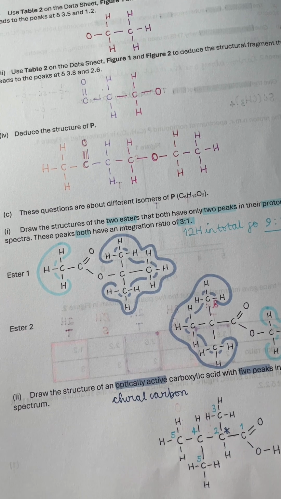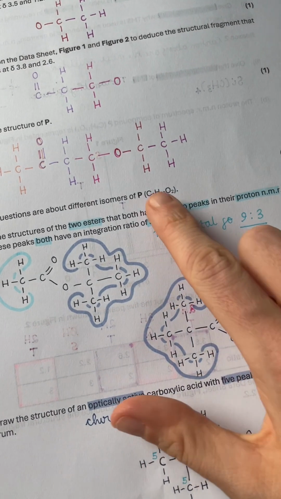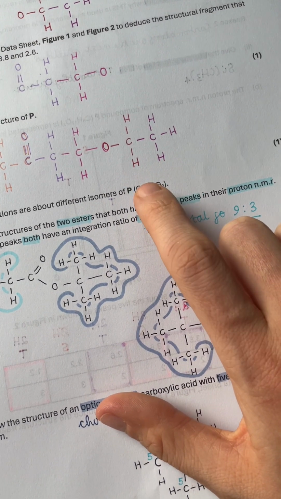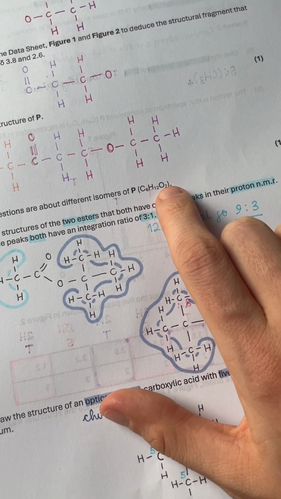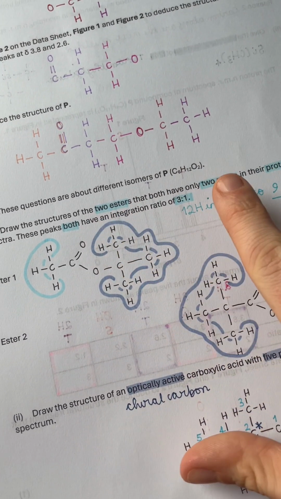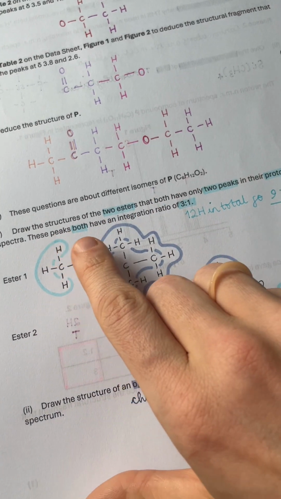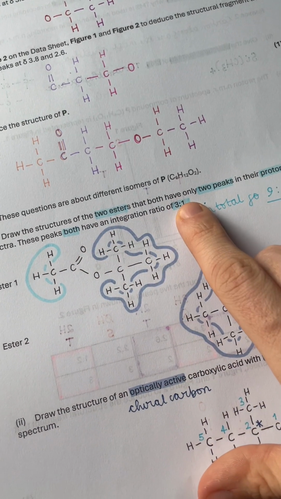Okay, so on to the final part of this question, part C, where we are going to be drawing some different isomers of P, same molecular formula, 6 carbons, 12 hydrogens and 2 oxygens. So the first thing we've been asked to draw is 2 different esters. Both esters only have 2 peaks in their proton NMR spectra, and both peaks have the integration ratio of 3:1.